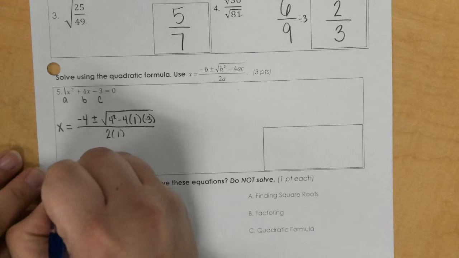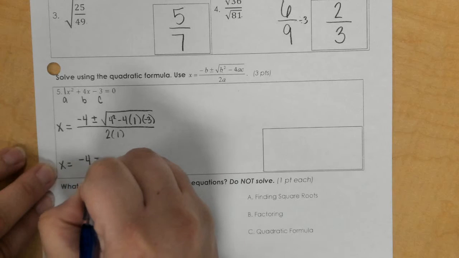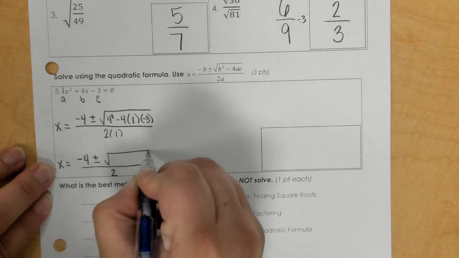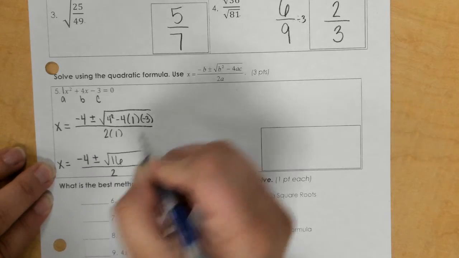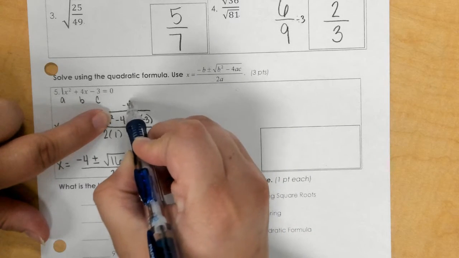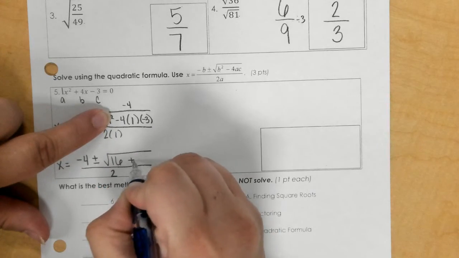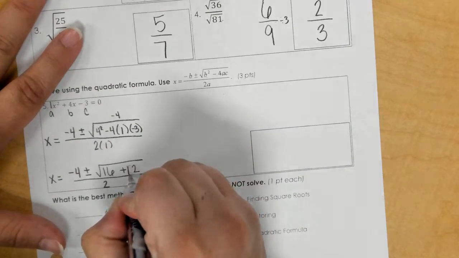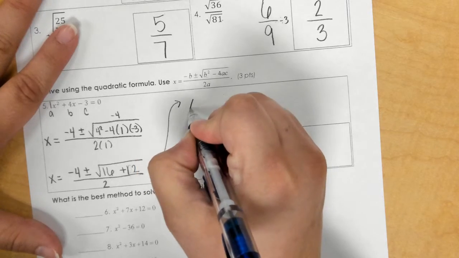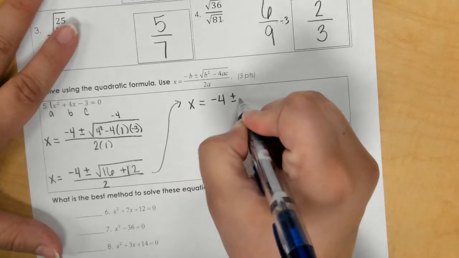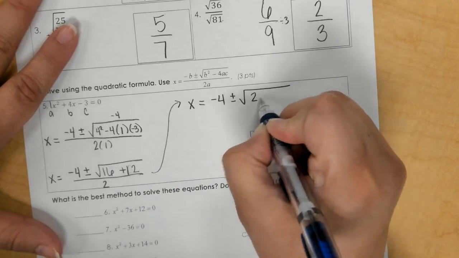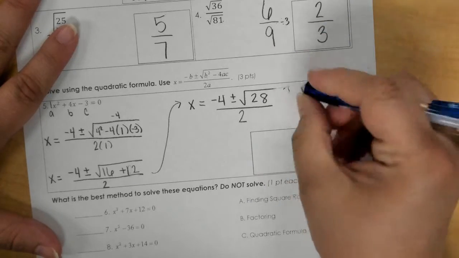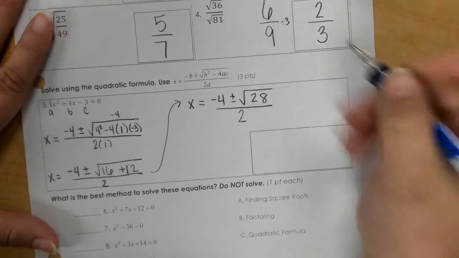And then we simplify. So we have negative 4, plus or minus 2 times 1 is 2. In the radical, we have 4 squared, which is 16. A negative 4 times 1 is negative 4, and negative 4 times negative 3 is positive 12. Then, we simplify the radical again. So negative 4 plus or minus the square root of 28 divided by 2. But 28 is not a perfect square, so we need to break it down.